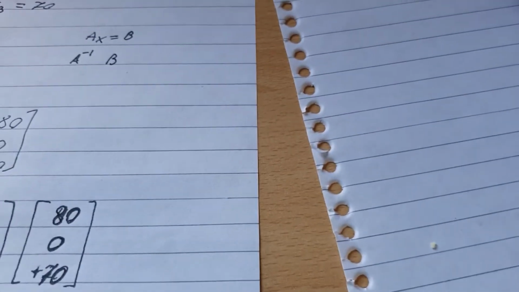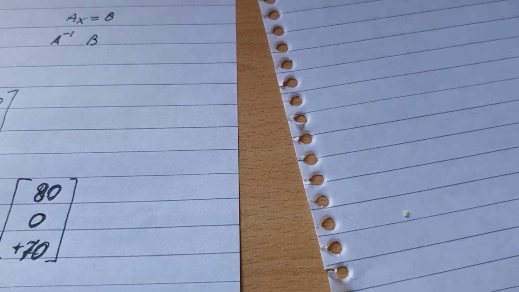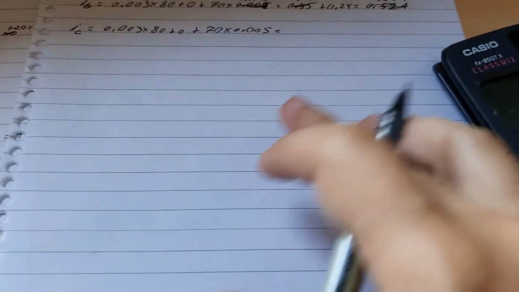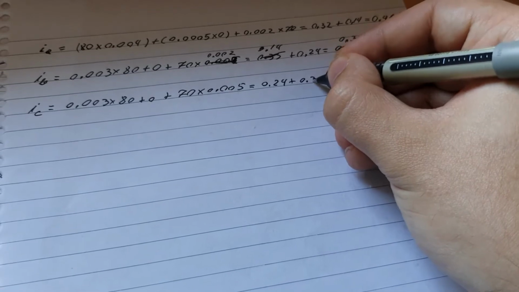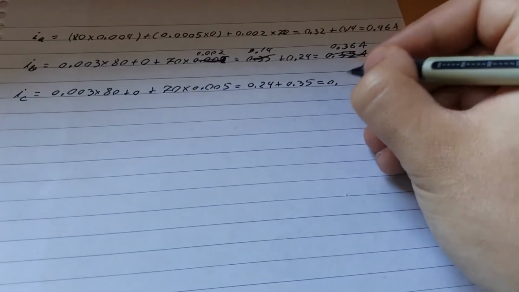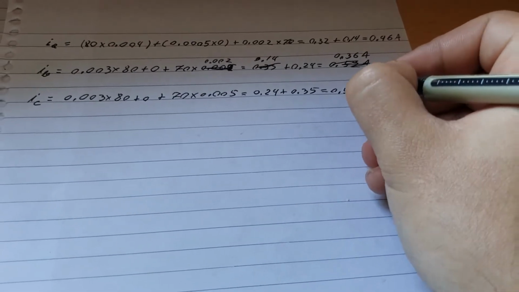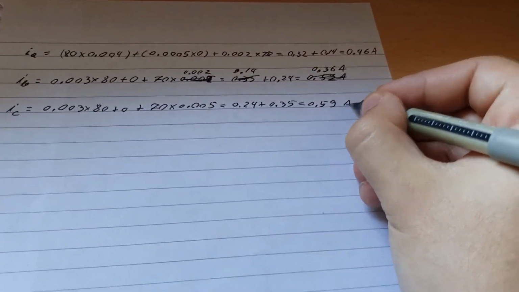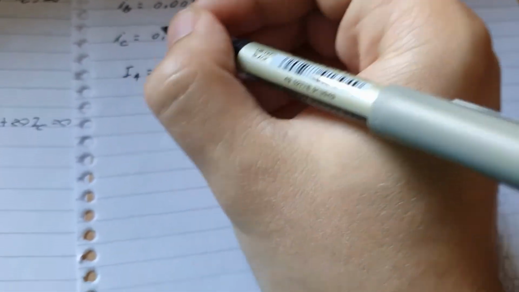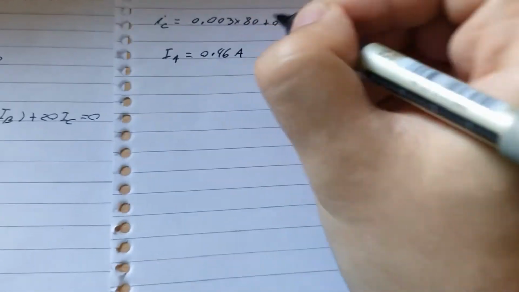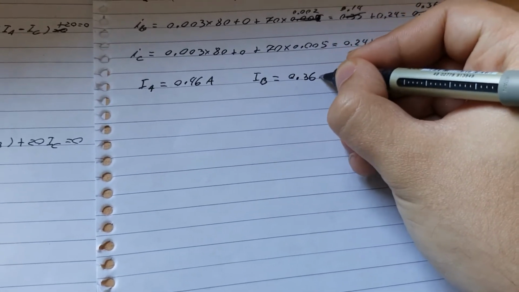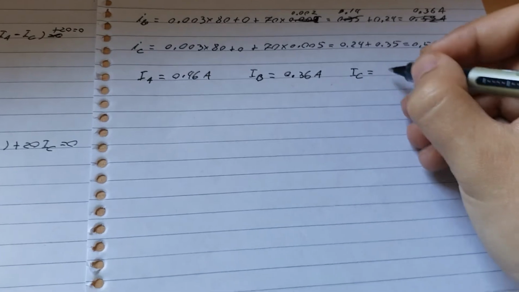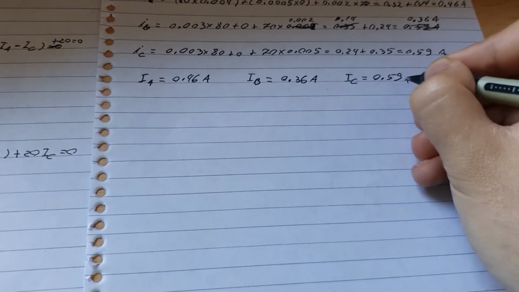And then the last one was 70 times 0.005. And this one was done, that was equal with 0.24 plus 0.35, which was supposed to be 0.59 amps. Okay, so we have those three values. IA is equal with 0.46 amps, IB is equal with 0.36 amps, and then IC is equal with 0.49 amps.